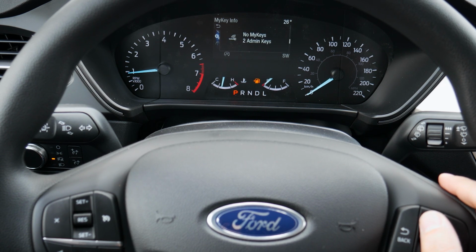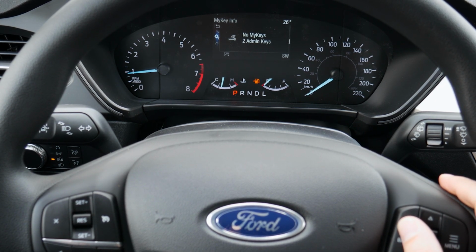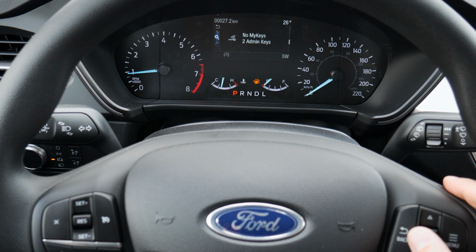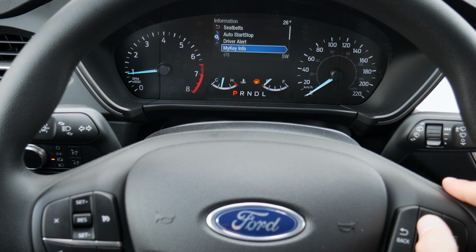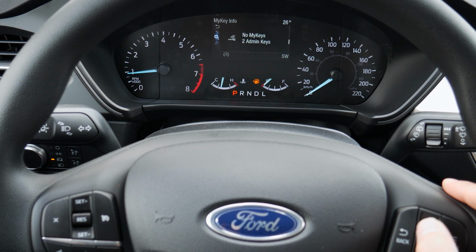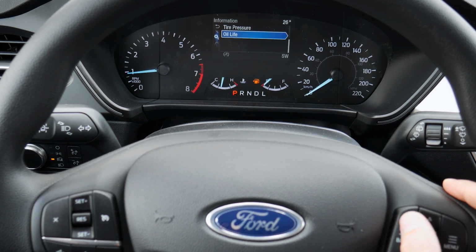We've got our My Key info. So My Key lets you do certain things, so it gives you certain limitations for the actual fob itself, so we can easily, if you want to, set a certain speed limit. So if someone is driving with a specific fob, maybe you can't go more than 100 kilometers an hour. So you've got that flexibility. And we've also got our tire pressure and then our oil life. So we can just move up and down between the screens there. I'm just kind of going back and forth to let you know which each one is.